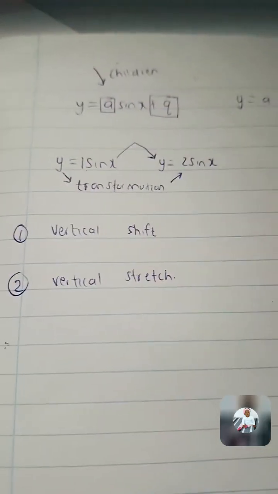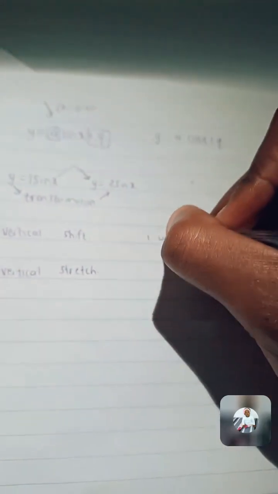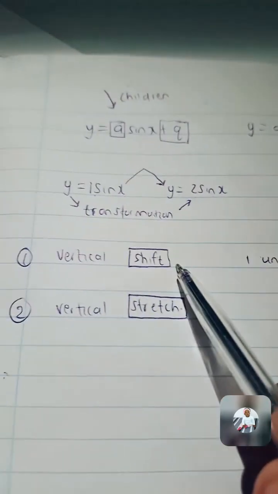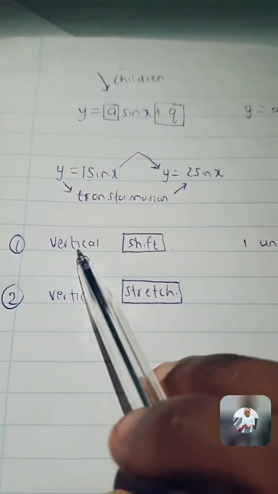All right. Now we are going to consolidate what you have said. So you said 1 unit up. Yes. Now let's first check what shift and stretch mean. When we say shift vertically, there are two things that could happen.